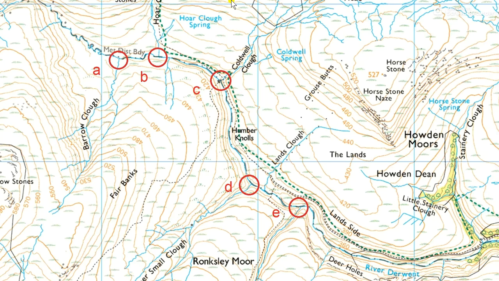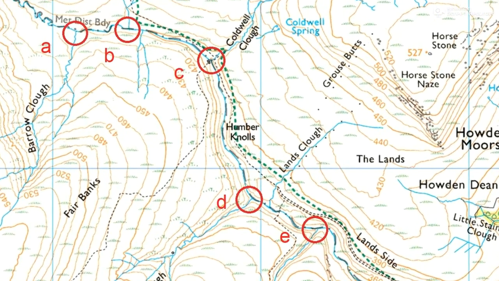Well, looking at the map, if we just zoom in a little bit, here we can see if we were at C looking up Coldwell Clough, the ground to the right as we walked upstream flattens off a little bit there, more so than it does if we were walking up D, where the ground remains steep, and it's the same on both sides.